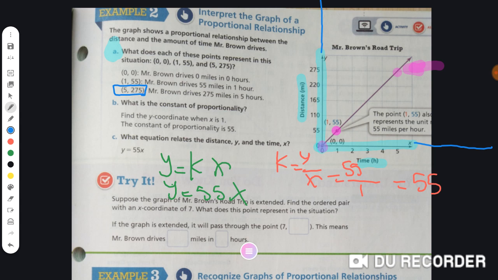If I give you x equals 7, let's go to the graph. Here is 6 and here maybe 7. So what is 6? Each time I add 55, so I have to add 55 here. So 6 will be 275 plus 55 equals 330. So it's 330.